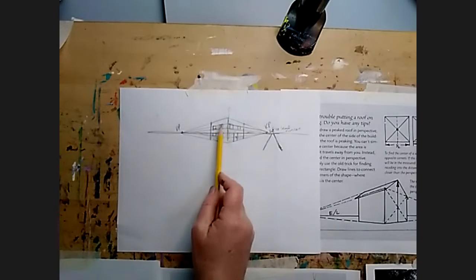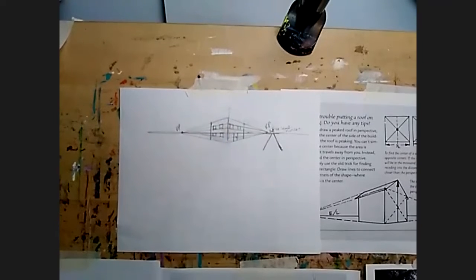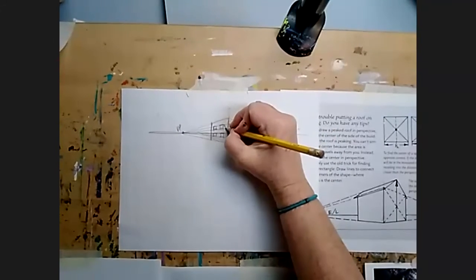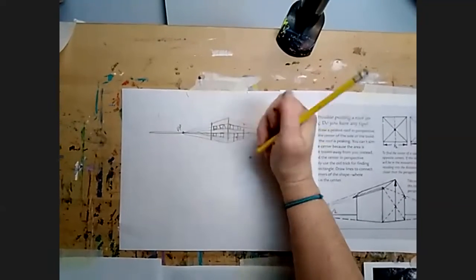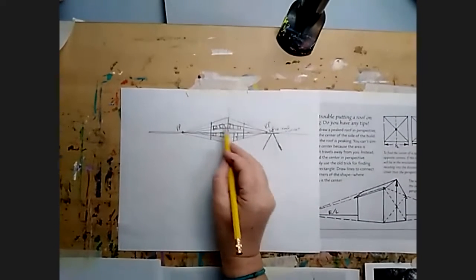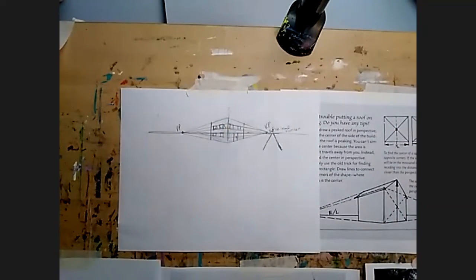Olga, these lines are not straight. They're bending. Got it? You've done this with your windows, right? The only lines that are bending are the horizon lines. These vertical lines are straight up and down. Okay, I will correct it. Thanks. Looks okay on this side. Your door looks funny though. So work that. There you go.